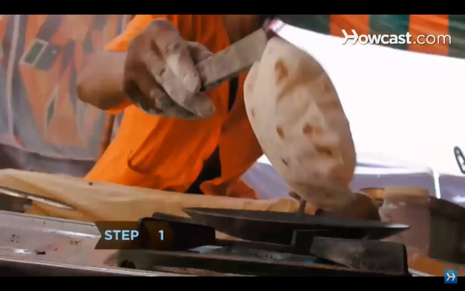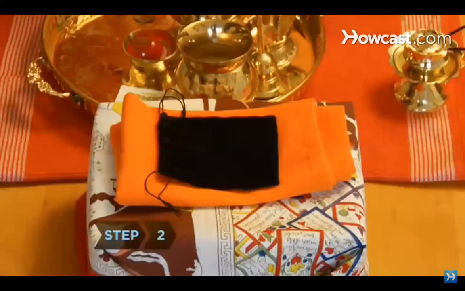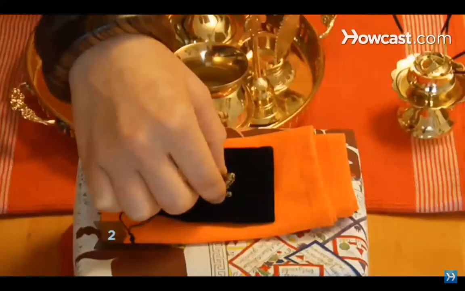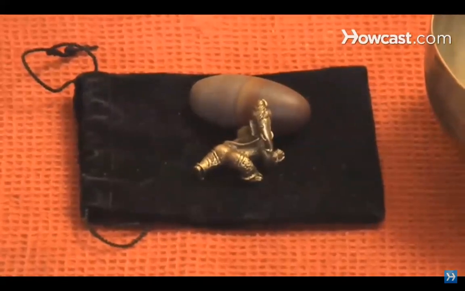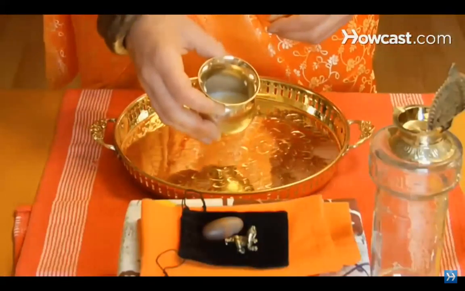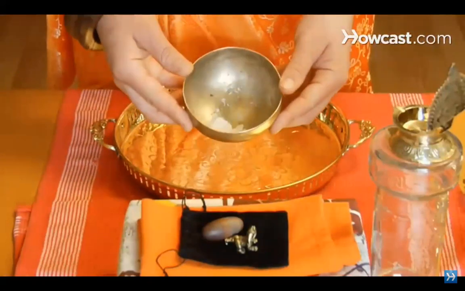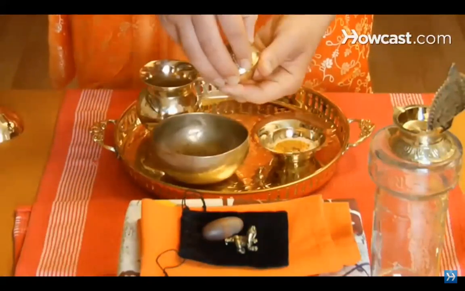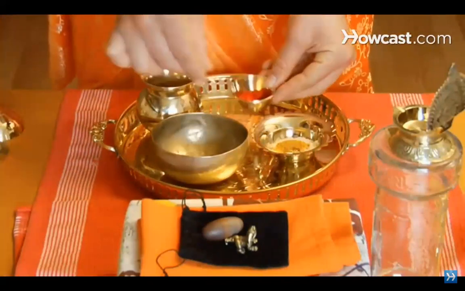Step 1. Avoid consuming food for at least an hour before the puja. Step 2. Prepare items for the puja, which can vary depending on the deities worshipped and individual choice. These can include sacred water or milk, uncooked rice mixed with turmeric, fresh stemless blooms or loose flower petals, and sacraments of one's tradition such as red powder, sandalwood paste, or holy ash.